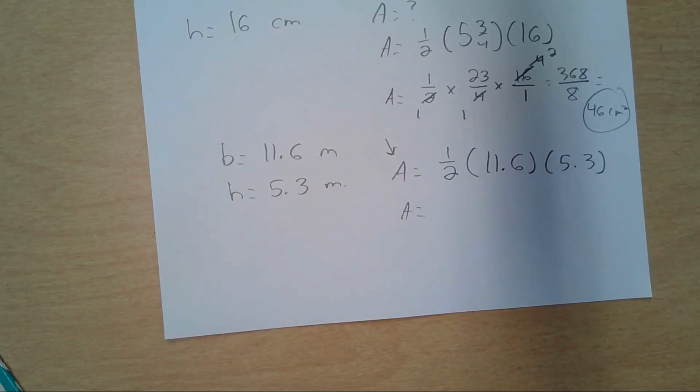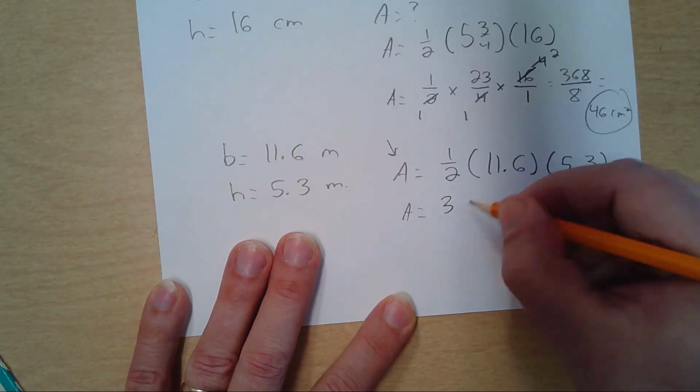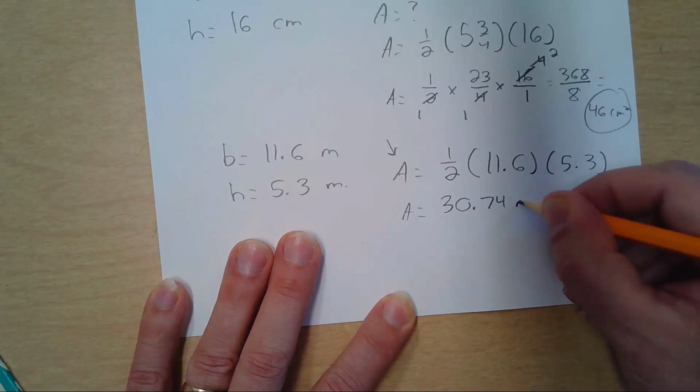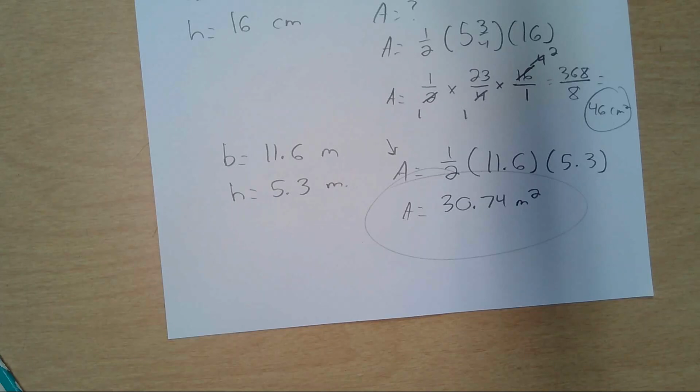What's my area? 30 and 7,400 meters square. Yes? Sounds about right to me. Okay. Good with that for the moment.